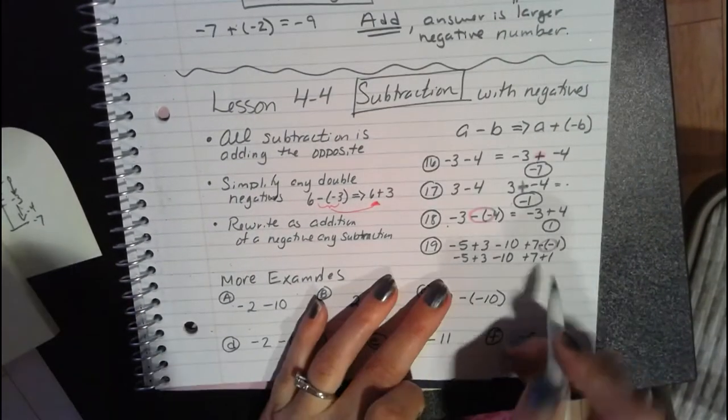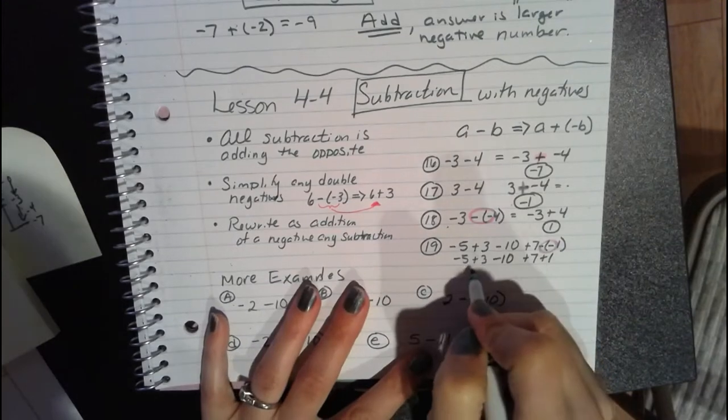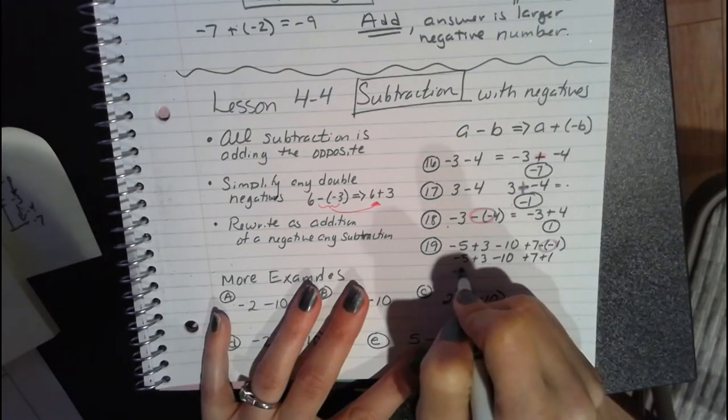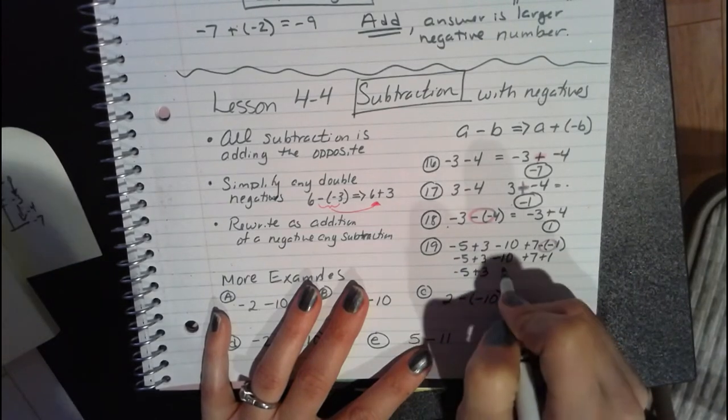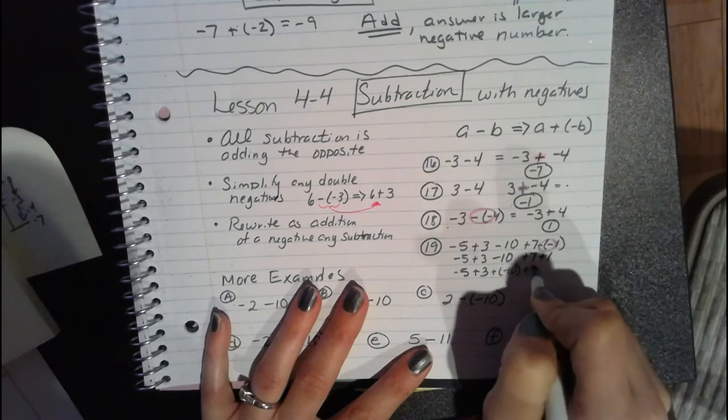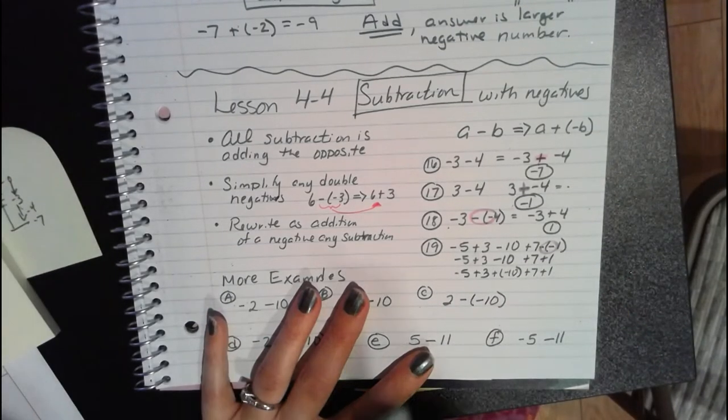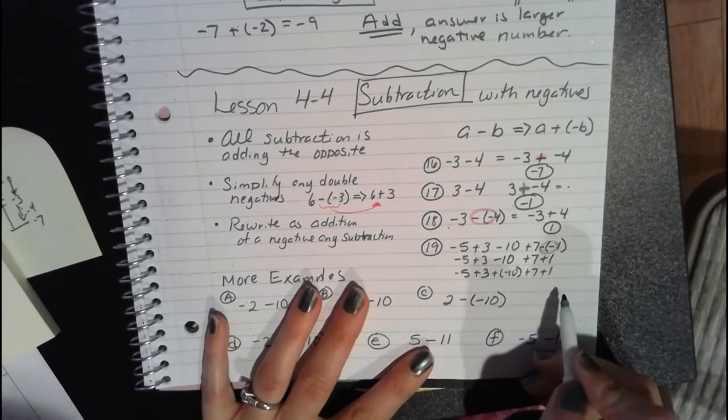Oh, here's just a Big Mac Daddy problem. So I'm going to rewrite all the subtraction as adding a negative. So this is -5 plus 3. I don't change that because that's already a plus. But this -10 is really plus -10, and then 7, and then 1. So I'm going to just add all the way up.